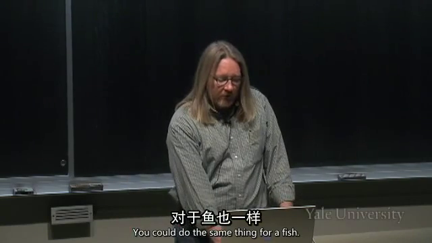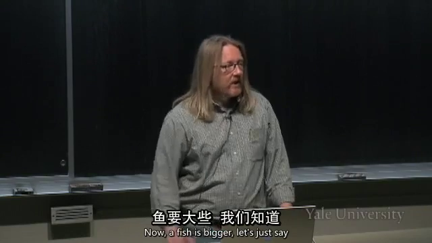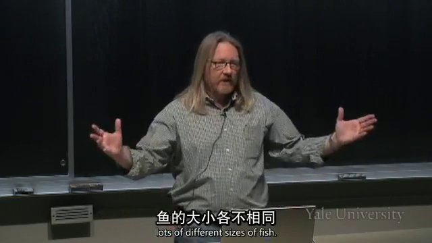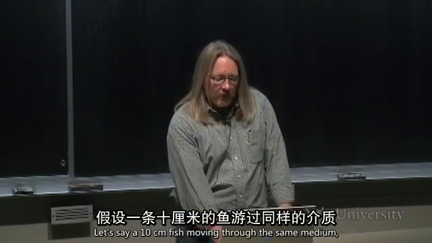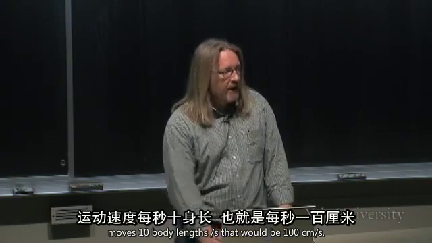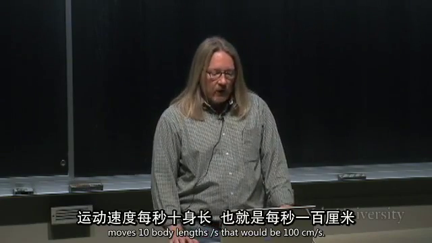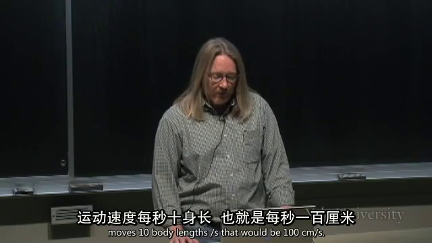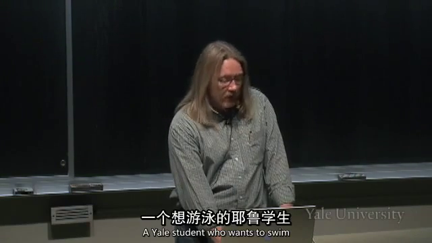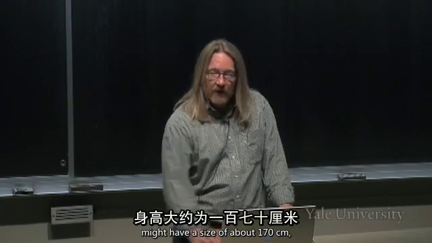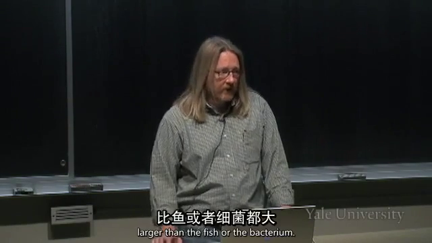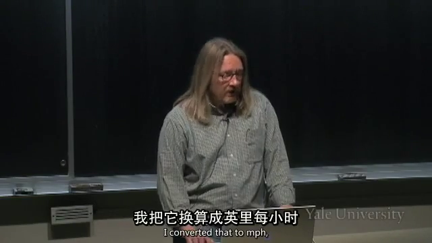You could do the same thing for a fish. Now a fish is bigger. It's, say, lots of different sizes of fish, but let's say a 10 centimeter fish moving through the same medium moves 10 body lengths per second. That would be 100 centimeters per second. And a Yale student who wants to swim might have a size of about 170 centimeters, larger than the fish or the bacterium, to move 10 body lengths per second.